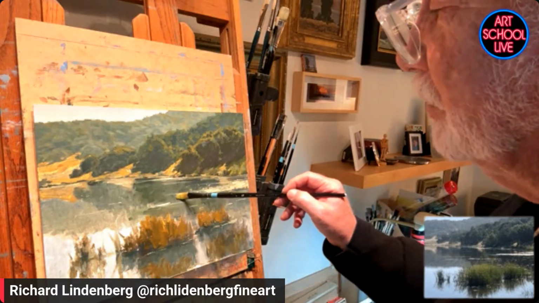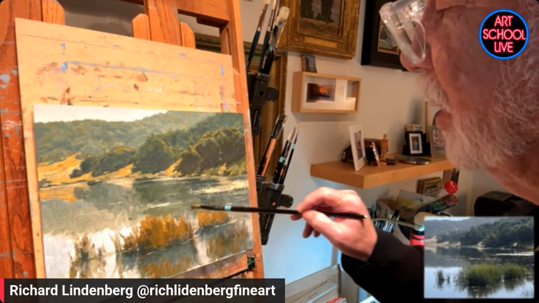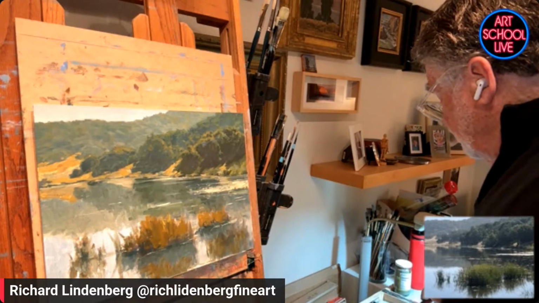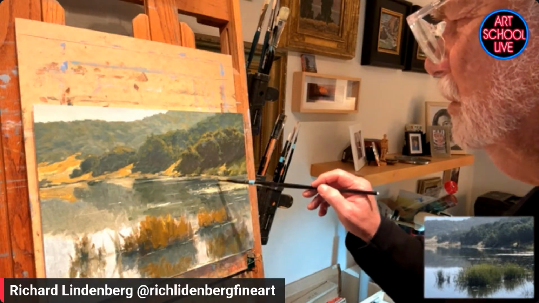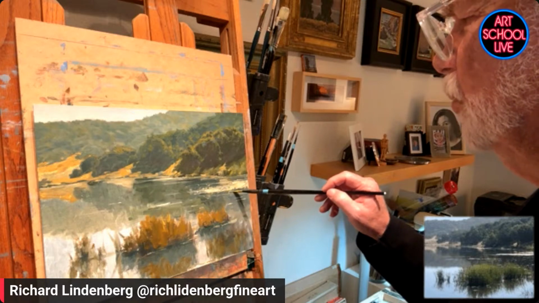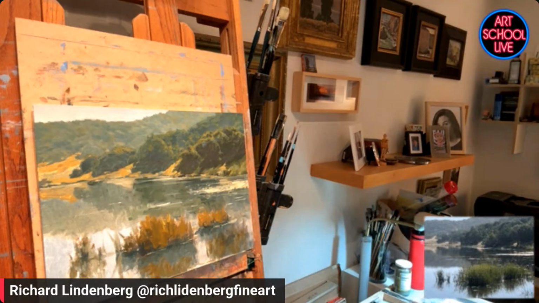In this particular case, I'm using olive green. But I mix my own colors because I'm colorblind. Working from a tube isn't always the best for me. So I tend to always mix my own colors. It's a pretty standard palette. I don't trust the tube colors. I just play with my own colors.